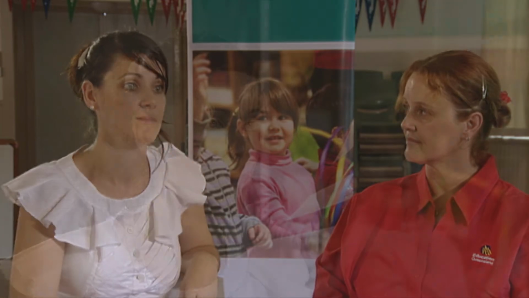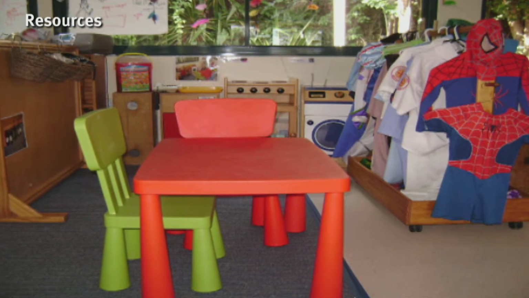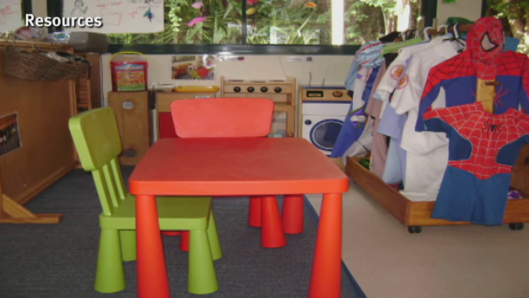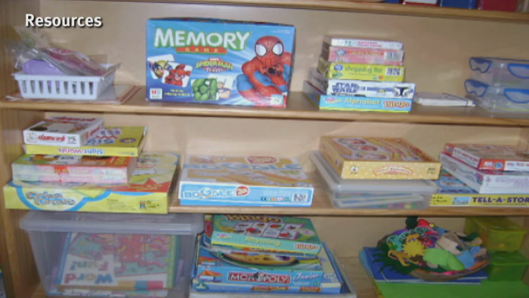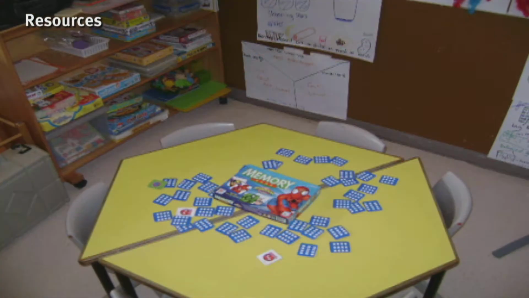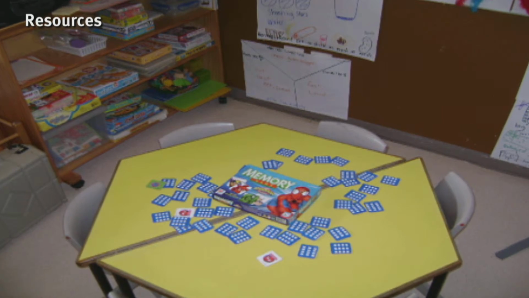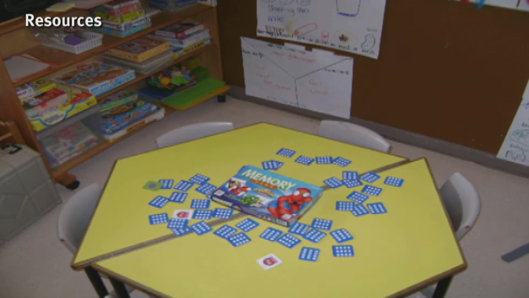So I read his transition statement and I saw that he was interested in Spider-Man. So I made sure that I got a Spider-Man costume and I popped it in the dress-up area, and also got a Spider-Man game. And when he did arrive, he did have some separation issues still, but I was already prepared. So I got the Spider-Man game out and we started playing the Spider-Man game. We said goodbye to Mum. Even though there was some separation issues, he was still comfortable in sitting down and starting an activity with me, which made the transition into prep much easier.